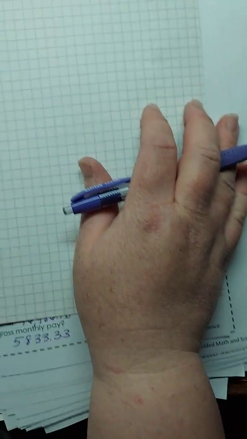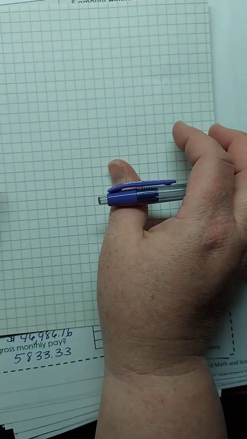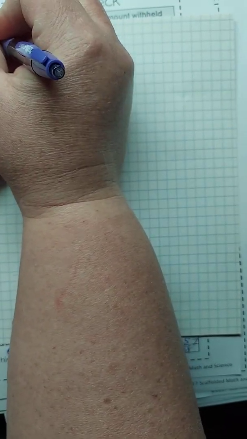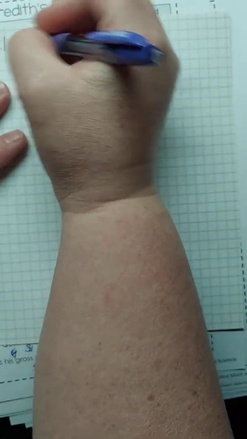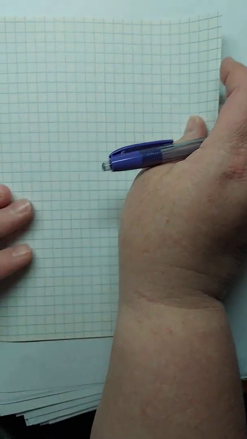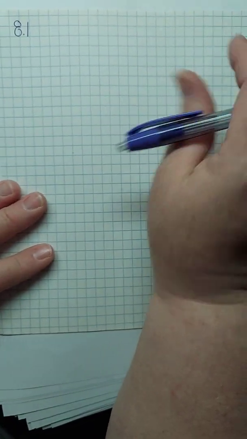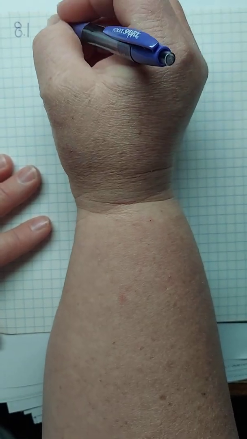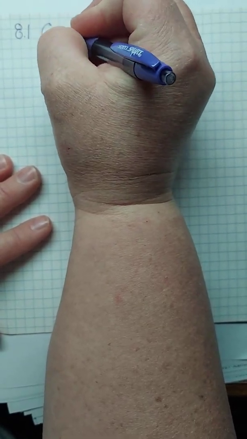Okay, we are going to start. This is 8.1, and this is really talking about some quadratic basics.